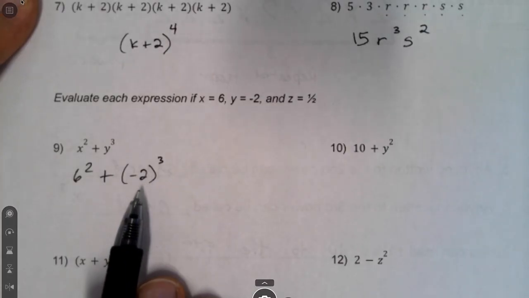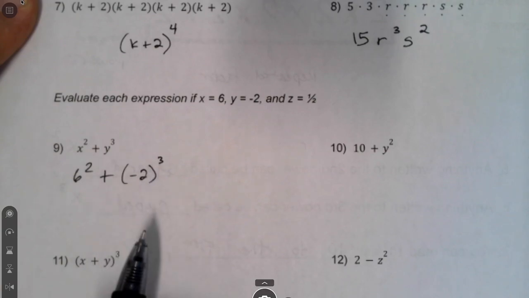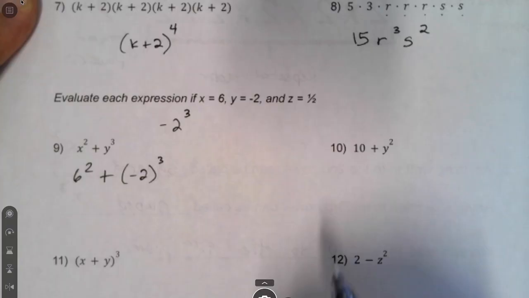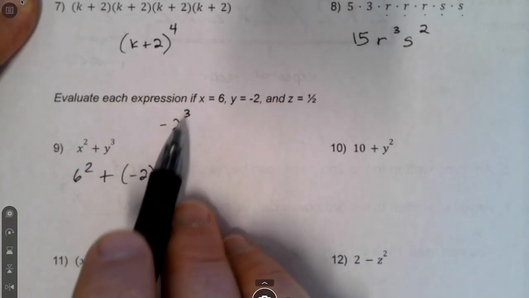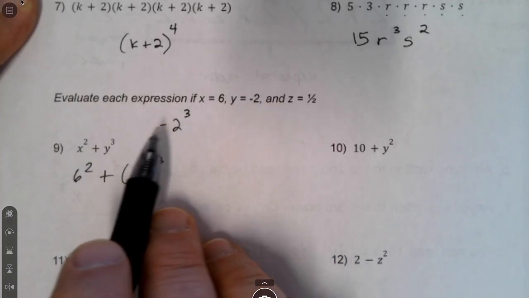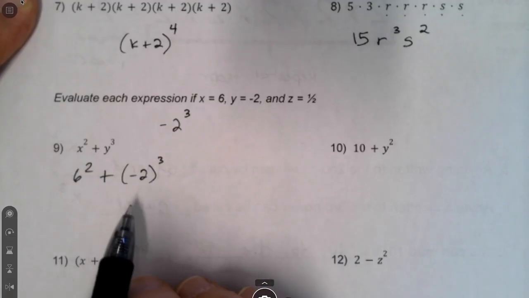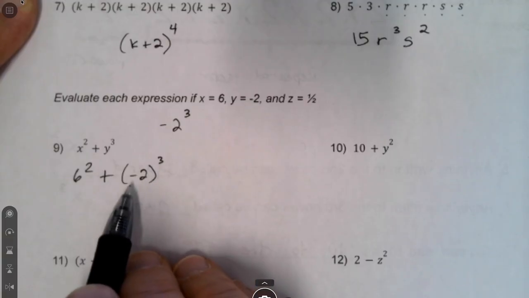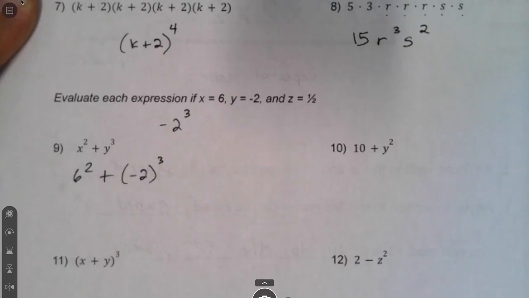And you must put negative numbers in parentheses when they're being raised to an exponent. Because if you type this in your calculator, it cubes the 2, but only the 2, then applies the negative sign. By putting parentheses, you're letting it know that we're not just cubing the 2, we're not just multiplying 2 by itself 3 times, we're multiplying negative 2 by itself 3 times.